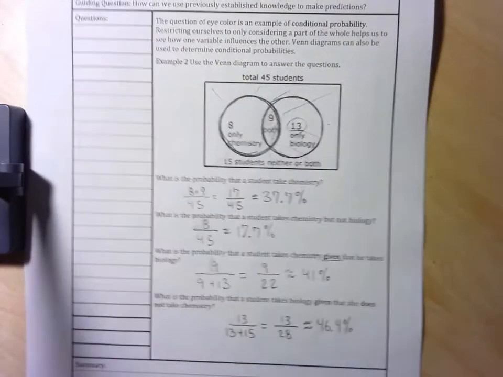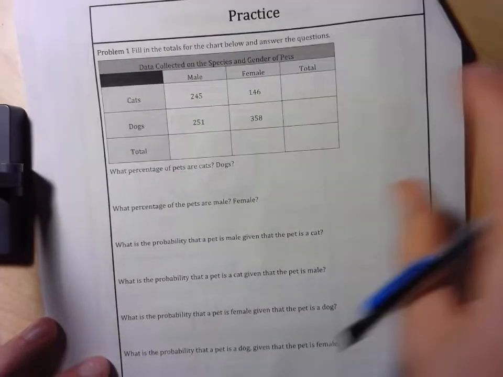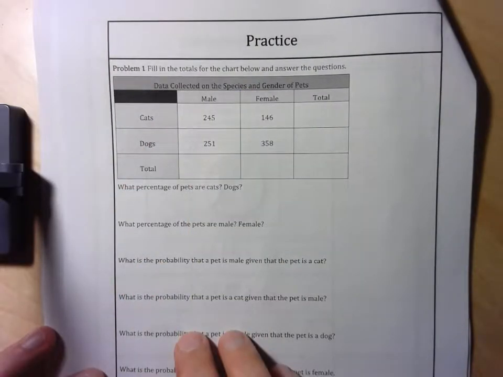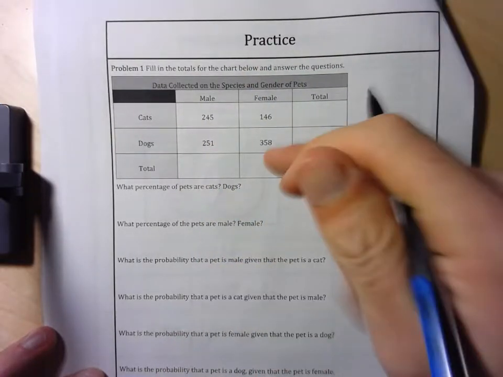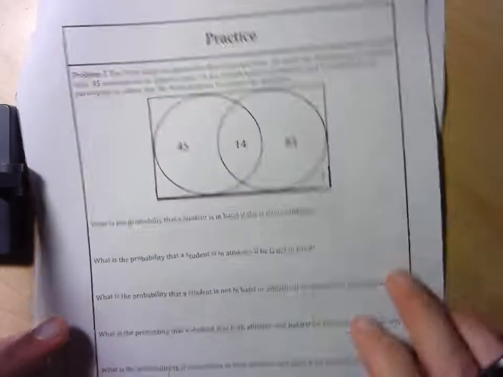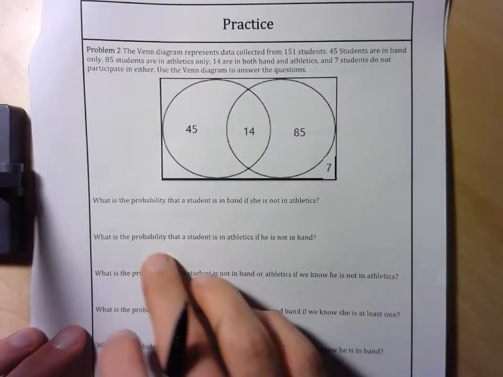Okay. So your job now is to use these notes and to go do the practice problems on Khan Academy, where there's one of these tables to fill out and some questions about probability and conditional probability. And then there's another Venn diagram practice problem with conditional probability questions.